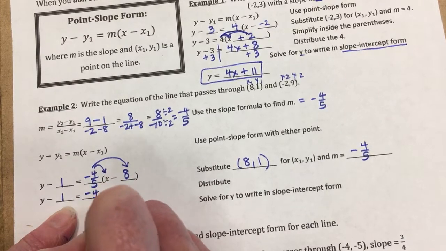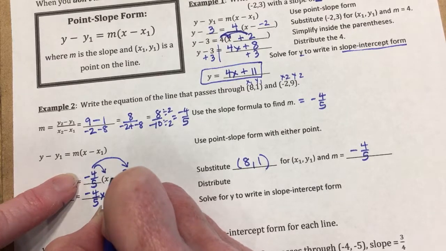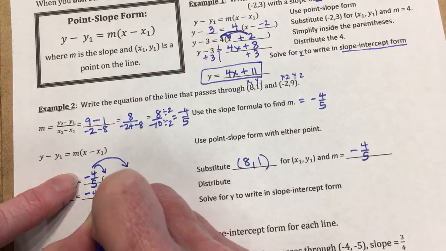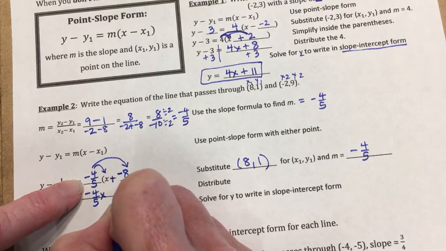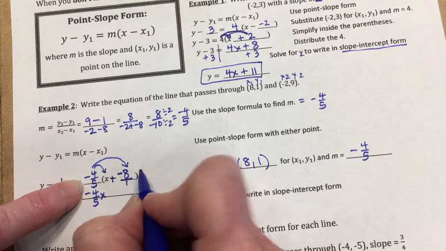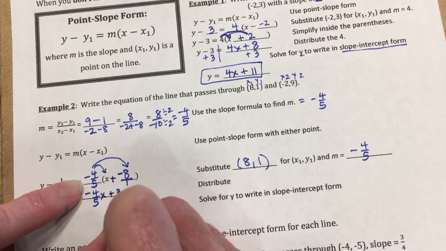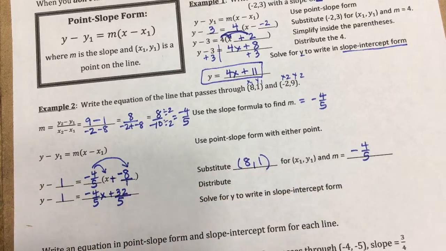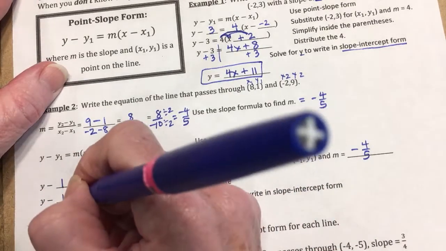So this is negative 4/5 x, and then a negative 4/5. I'm going to go ahead and rewrite this as plus a negative 8. So keep, change, change. And then a negative 4 times a negative, think of this as negative 8 over 1, and just multiply the fractions. So negative times negative 8 is a positive 32. 5 times 1 is 5. 32 over 5. All right, so the last thing you want to do is solve it for y.